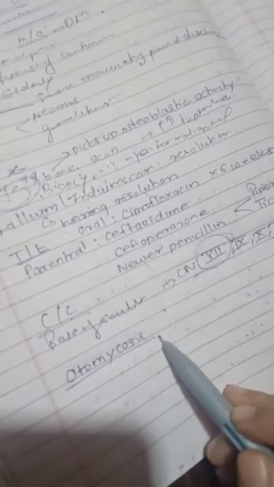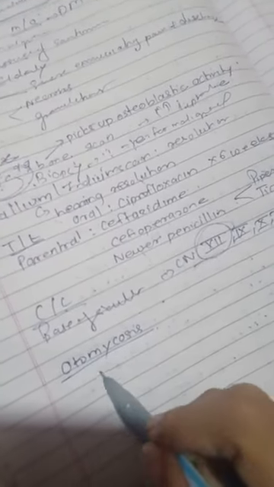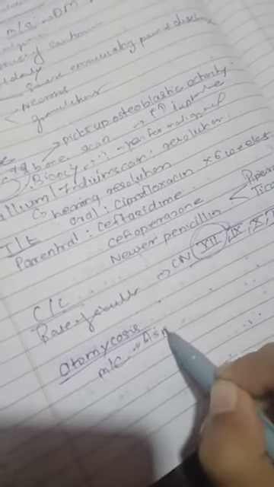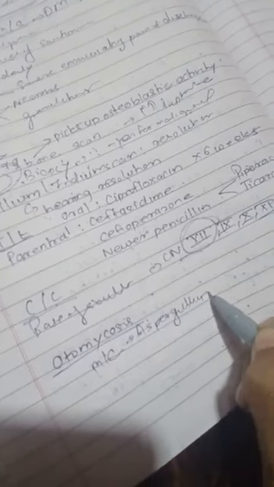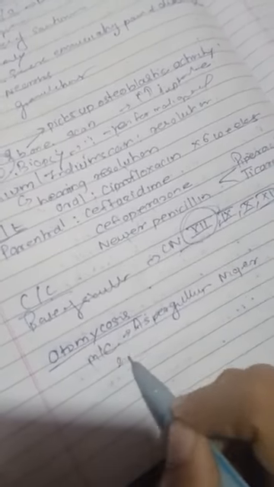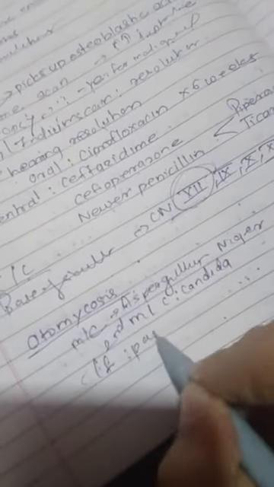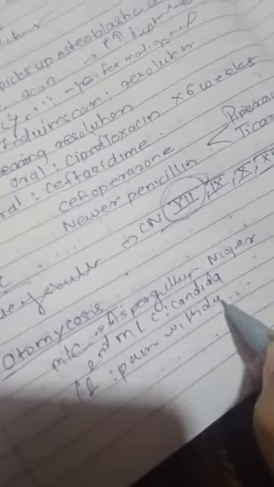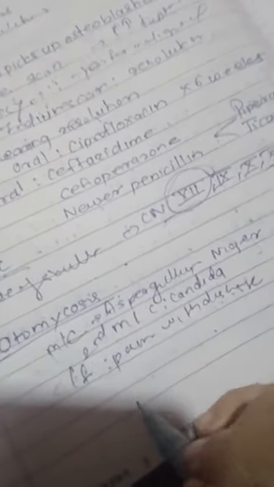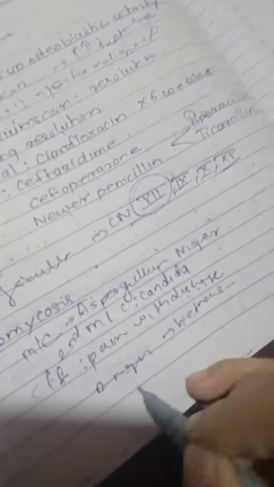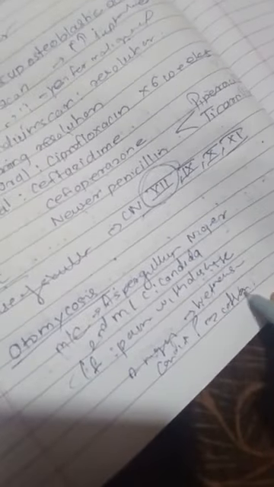Next we'll do otomycosis. The most common organism for otomycosis is Aspergillus niger. The second most common organism involved is Candida. So what are the clinical features of otomycosis? Again, the clinical features are the same, that is pain with discharge. On examination Aspergillus niger will give a wet newspaper appearance, and Candida will of course give, guess what, the cotton ball appearance.